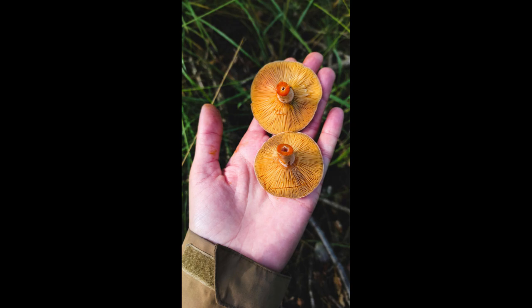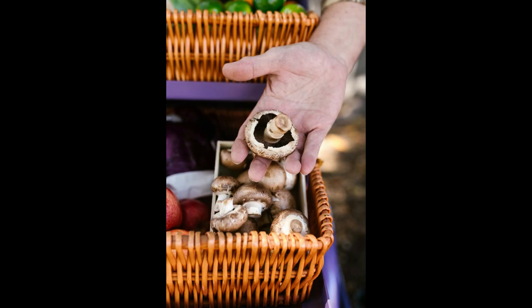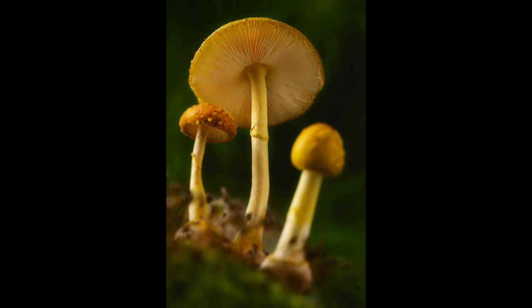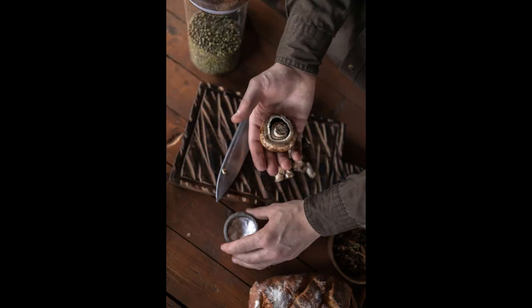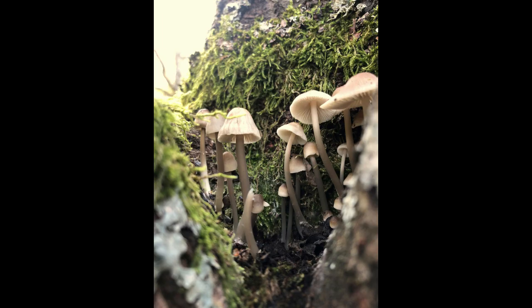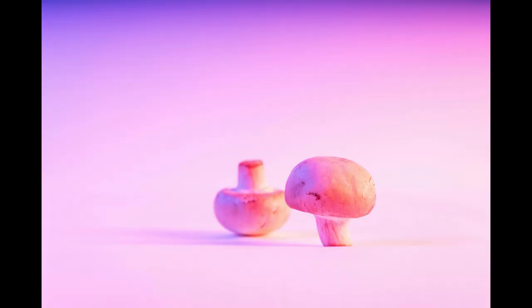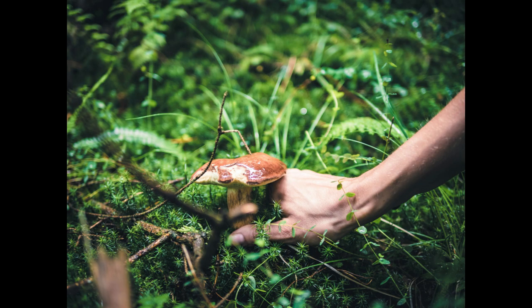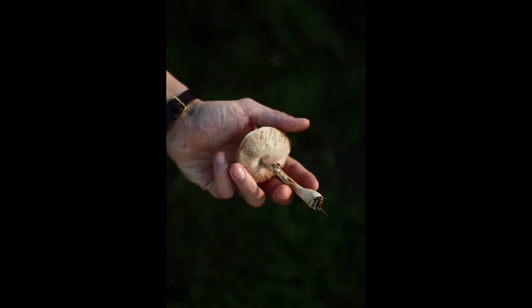Step 5. Set up your branding and business identity. Now that you're moving toward production, create a name, logo, and identity for your mushroom brand. Use Looka or Canva AI logo generator to make a logo for free. Ask ChatGPT: suggest 10 brand name ideas for an organic mushroom farm targeting health-conscious consumers. You can also ask, create a tagline and short brand story for a premium local mushroom grower. Use this content for your website, social media, and packaging.